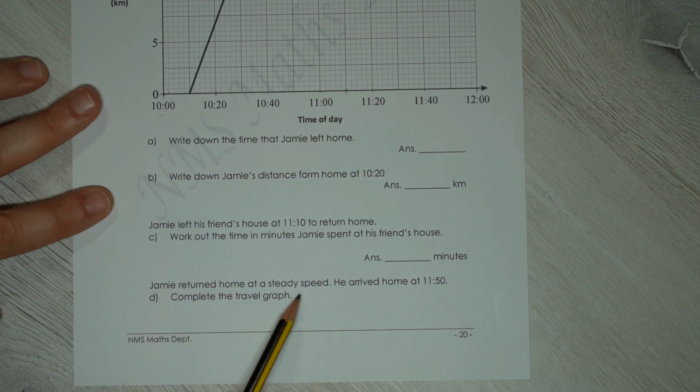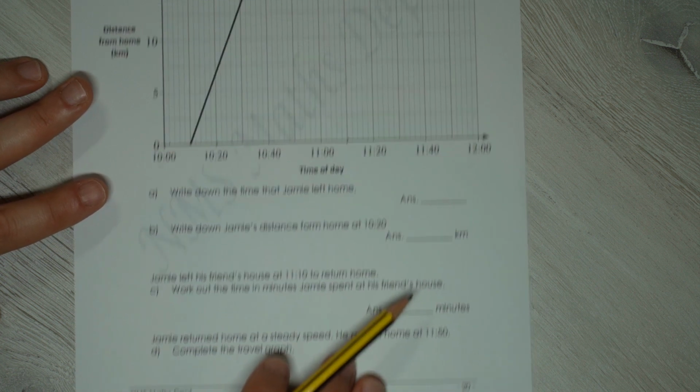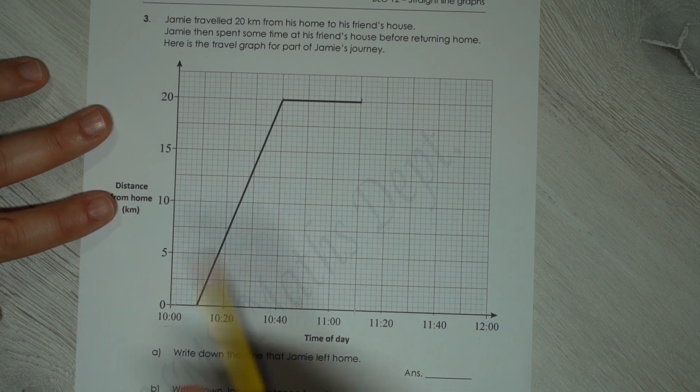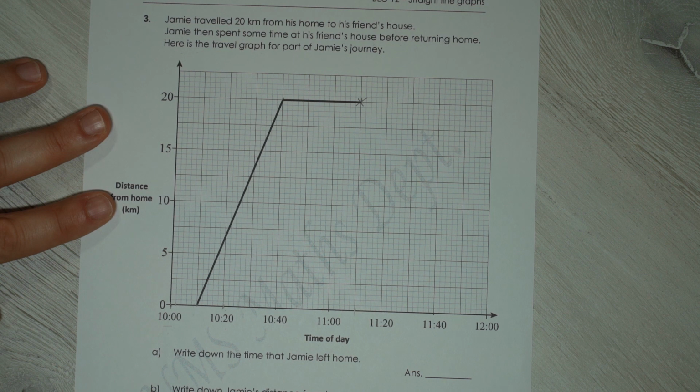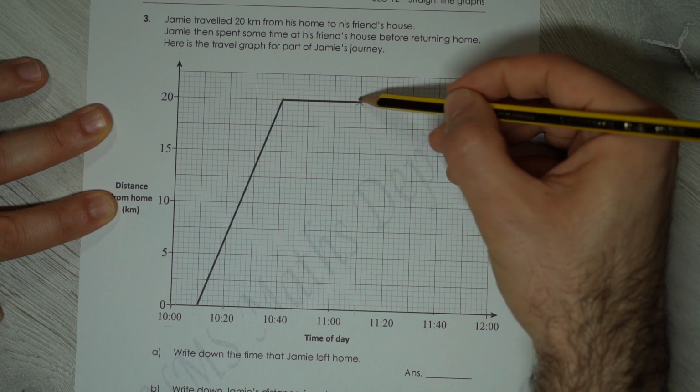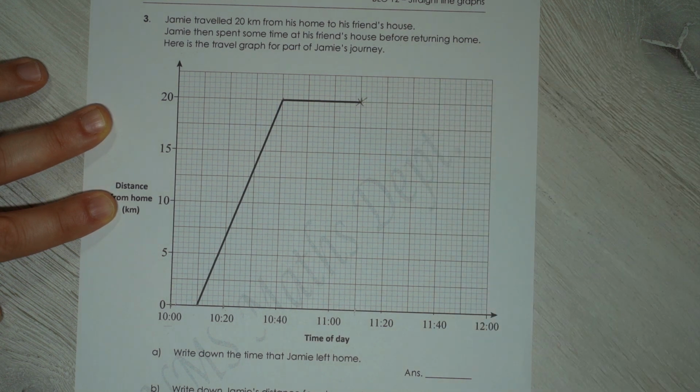Jamie returned home at a steady speed. He arrived home at 11:50. Complete the travel graph. So we know that he left his friend's house here, so we need to start a line from there. In the question, it tells us that he arrived back home at 11:50. So you need to decide where 11:50 is on the x-axis, and then join a line from here to the time at 11:50.